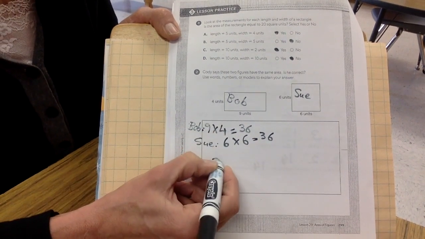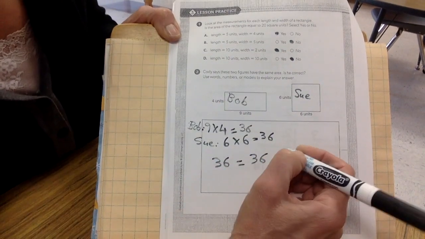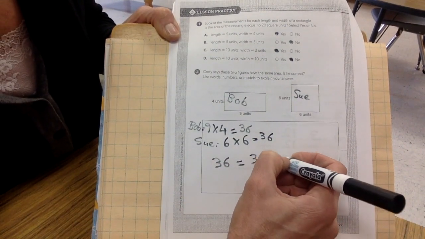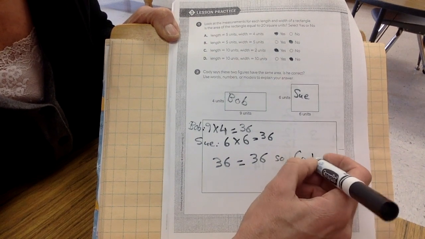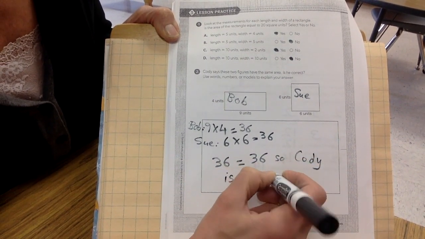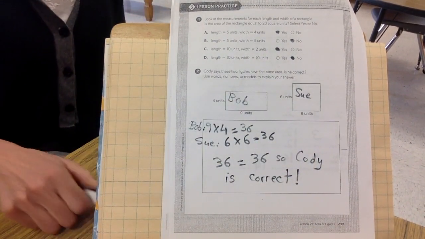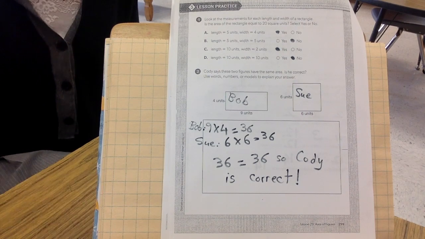And then down here you can write 36 equals 36. So Cody is correct. They are equal. Give you a second to write that.